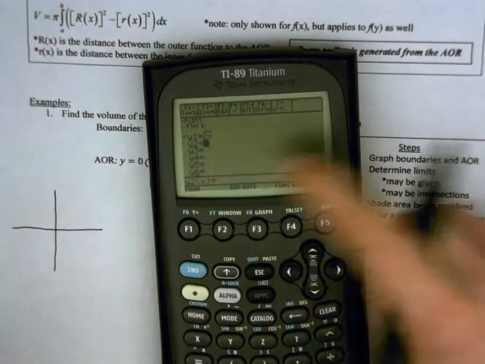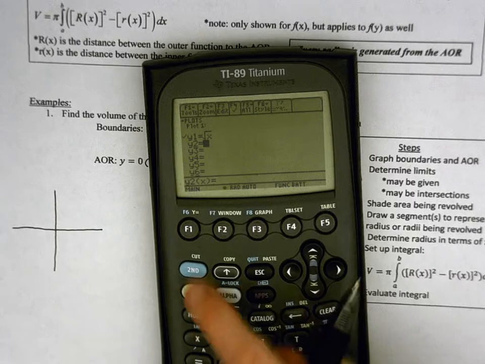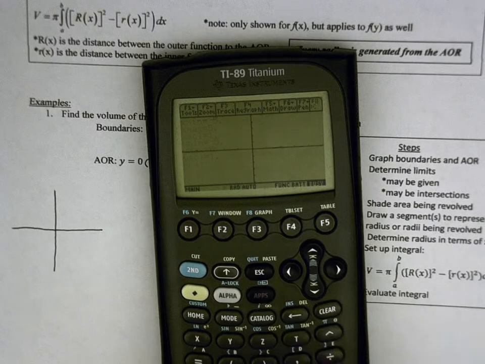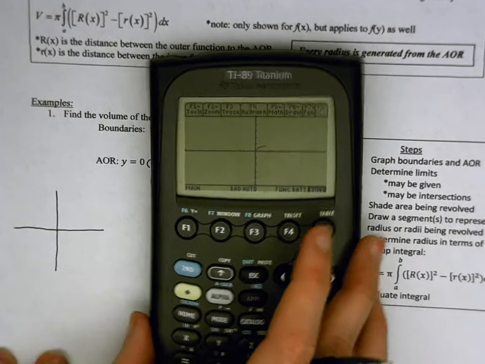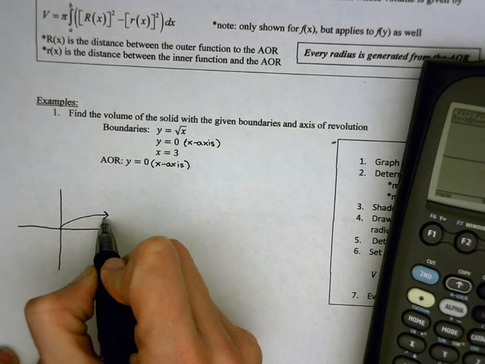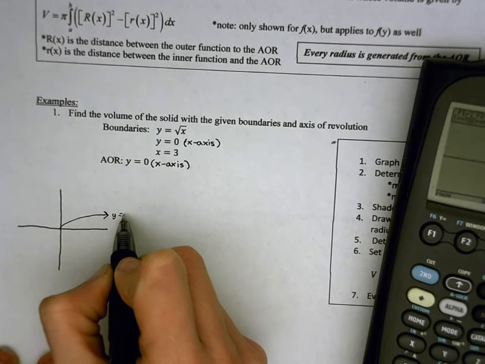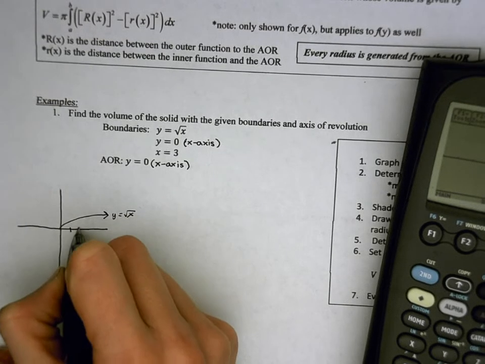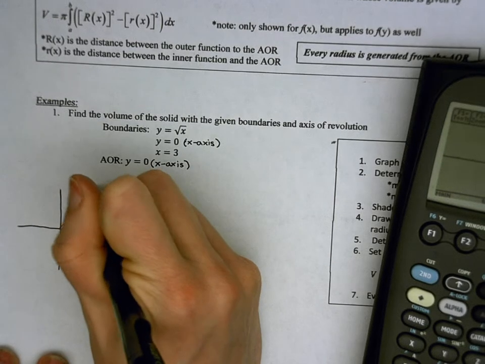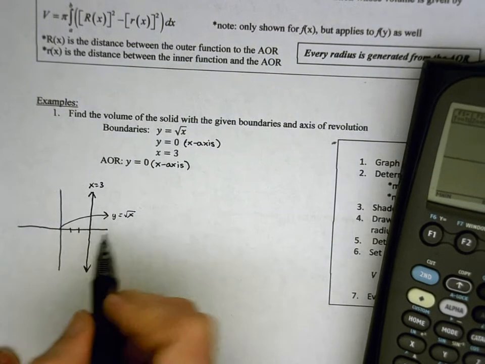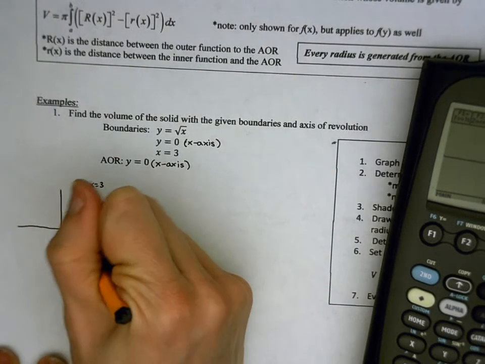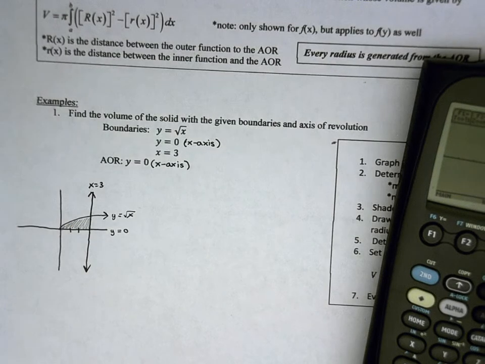Okay, so really in my calculator I'm just going to graph the root x. And my window is going to go from -5 to 5. So our graph is going to look like this. Okay, so this is our y equals root x. We have a vertical line at x equals 3. That forms a boundary. And then we have another boundary here with the x-axis, y equals 0. And so what's the region bounded by those 3 places? Right here. And that's the region we're going to be spinning.